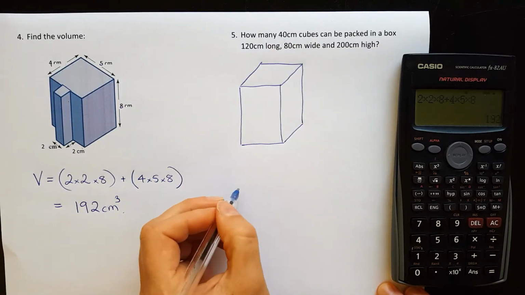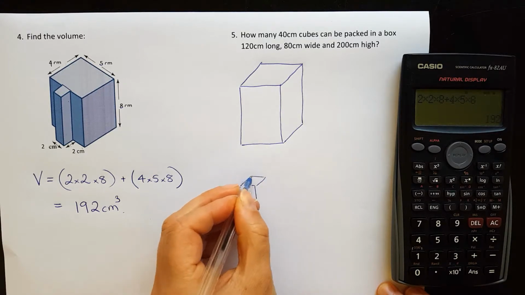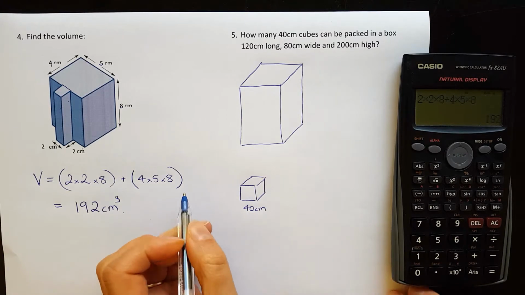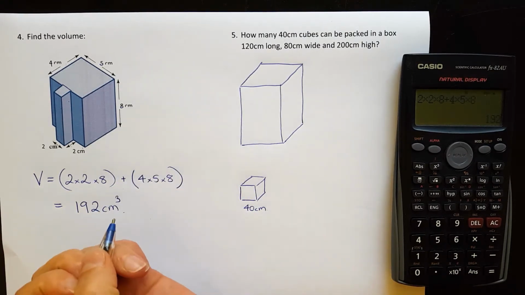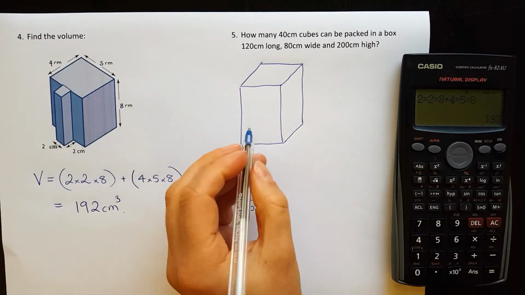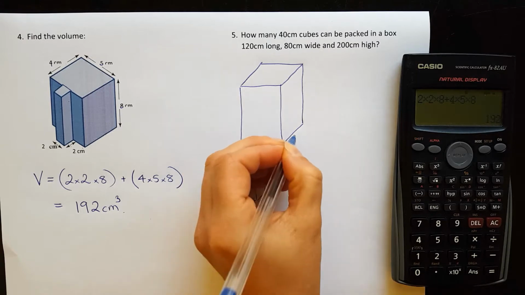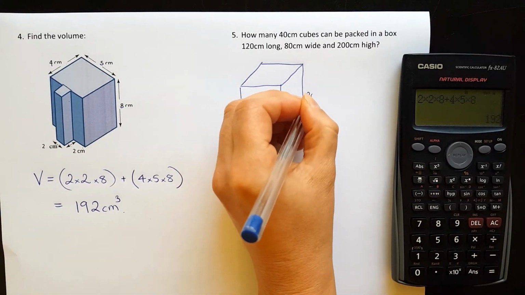Okay, and we have a little cube, all sides the same length, that are 40 centimeters. All these little 40 centimeter cubes that we want to see how many we can fit in this box. So let's just write on here, this is 120 centimeters, this is 80 centimeters, and this is 200 centimeters.